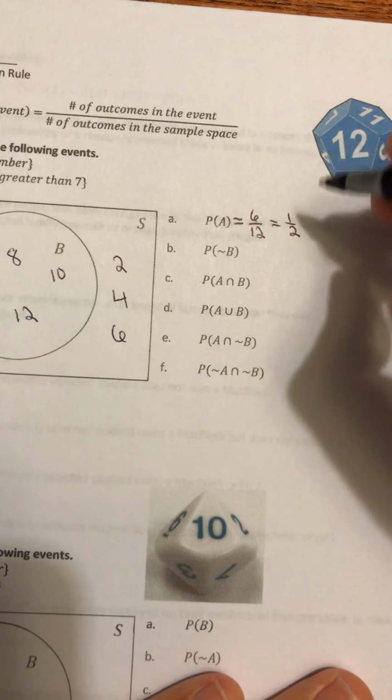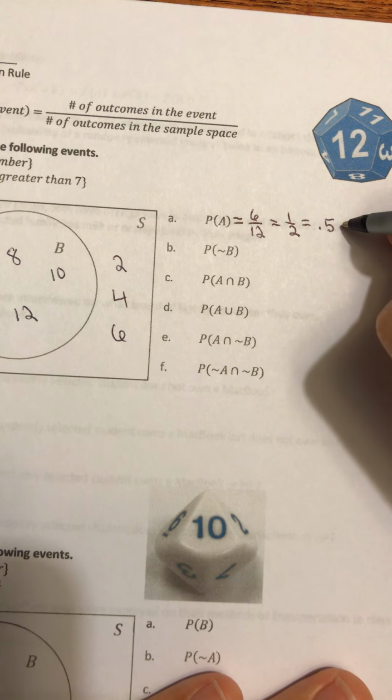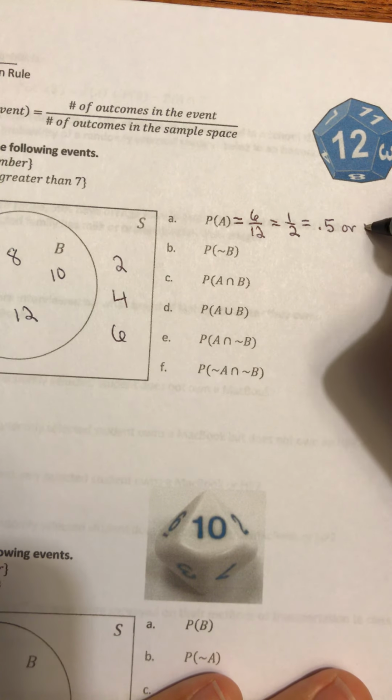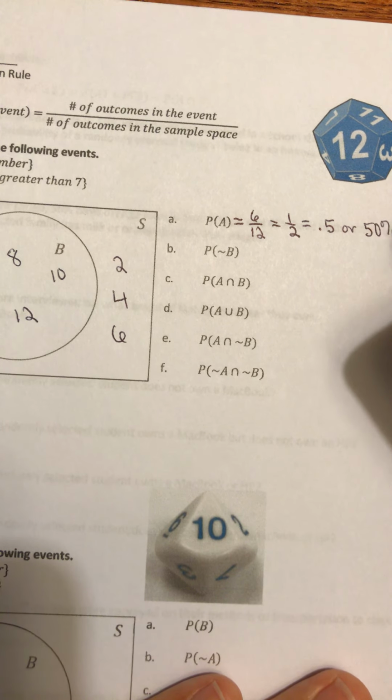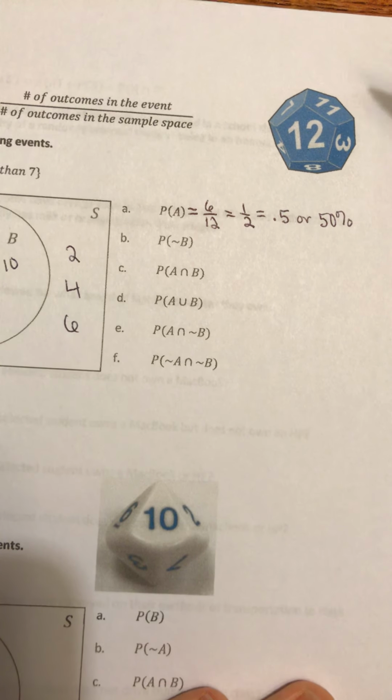So 1/2 is an answer, but so is 0.5. And so is 50%. So we have a 50% chance of rolling an odd number, which makes sense.